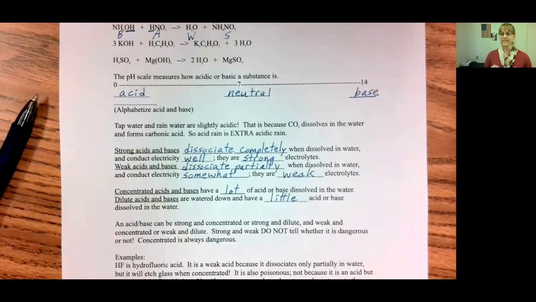Now, strong and weak is not the same as concentrated and dilute. It sounds the same, but it's not. Strong and weak only refers to whether it dissociates, breaks up into ions, or not. Concentrated means you have a lot dissolved, and dilute means it's watered down. You only have a little bit dissolved. So you can have a strong concentrated acid or a strong diluted acid. And you can have a weak concentrated acid and a weak diluted acid. So just so you know, those are two very different terms and they don't mean the same thing.